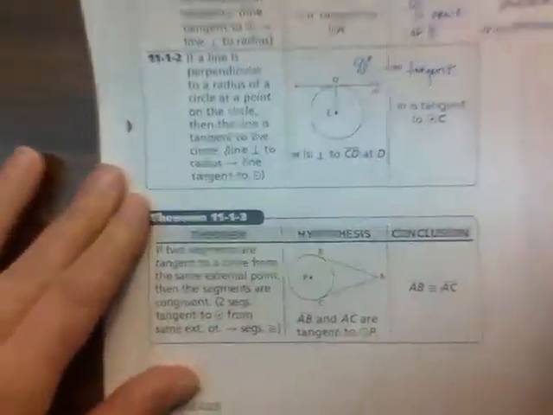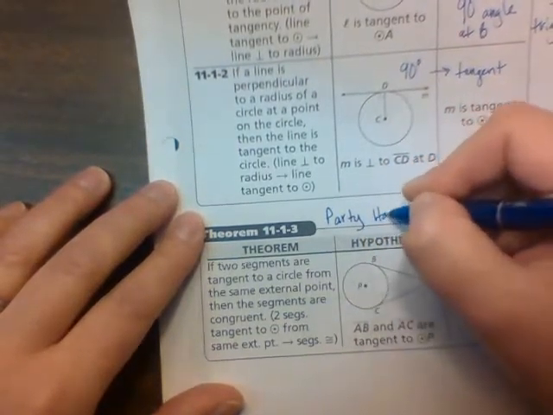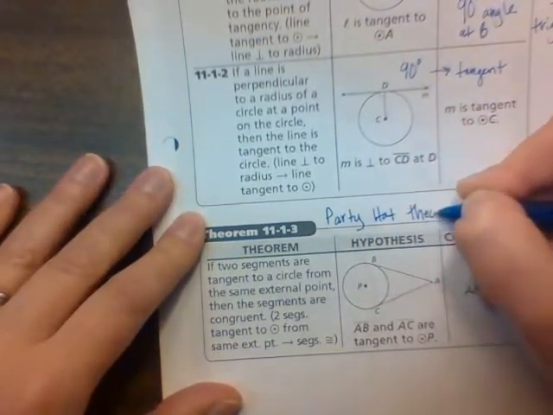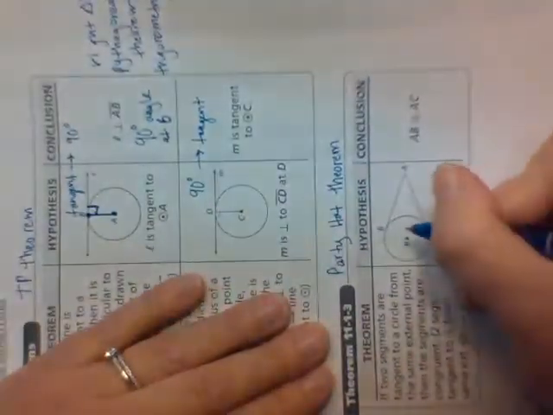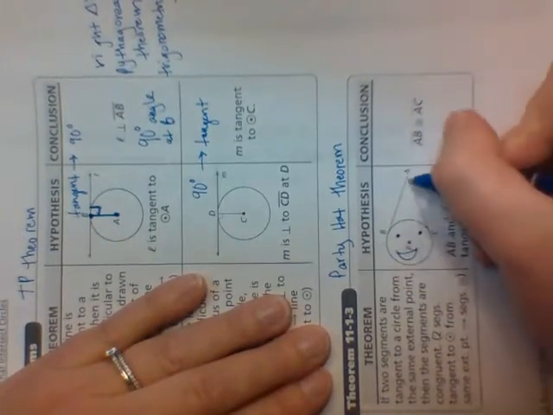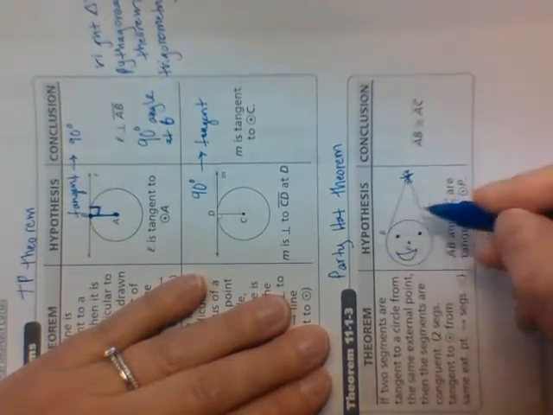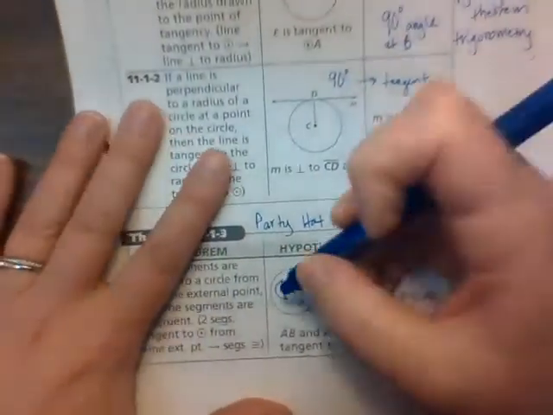And then this next one I actually like to call the Party Hat theorem. If you could turn sideways with me here for a second, we're imagining that this is a person and they're super happy because they are at a party and they're wearing a hat. Yes? Okay. So that is the idea of the Party Hat theorem.